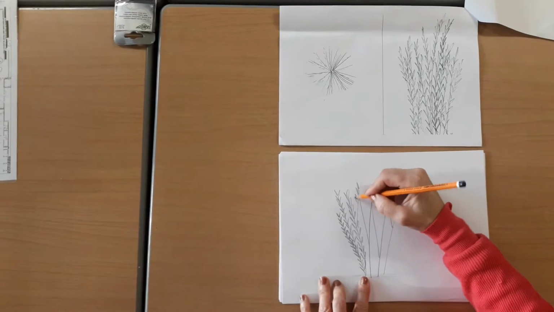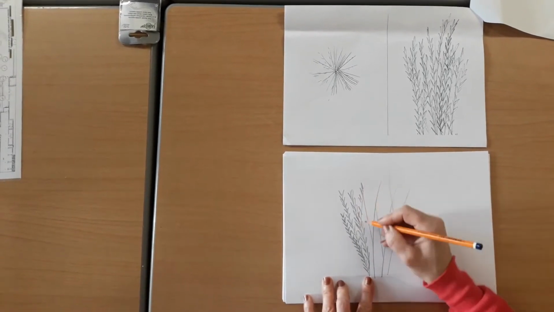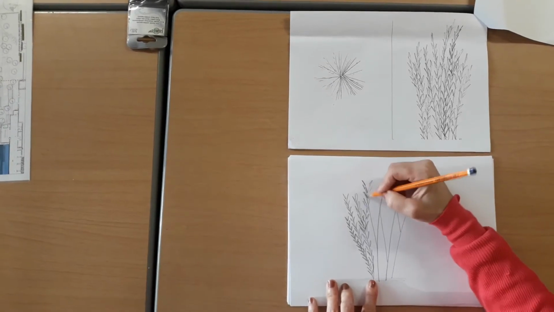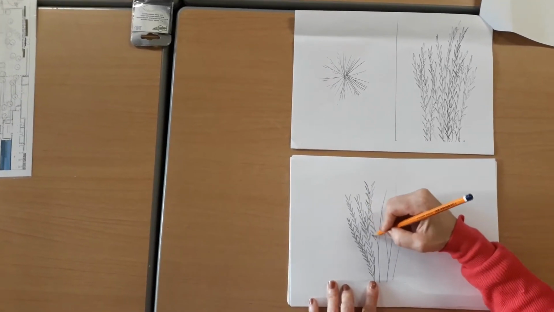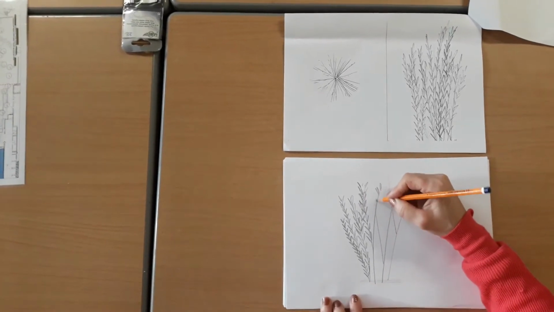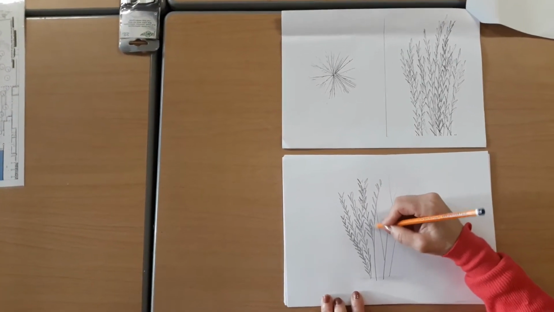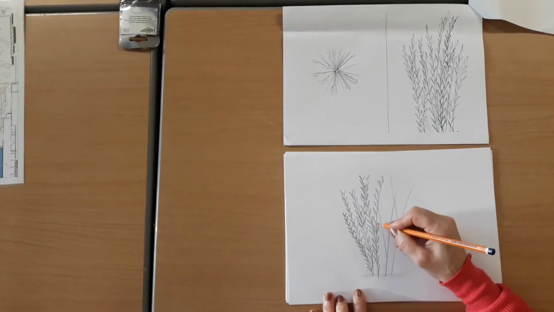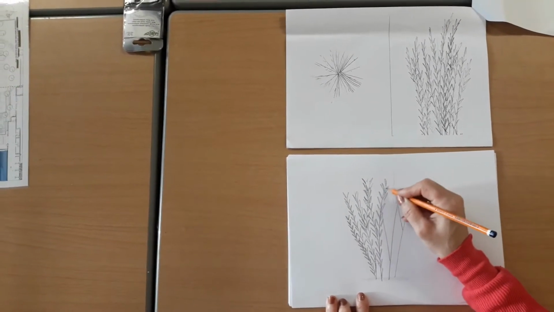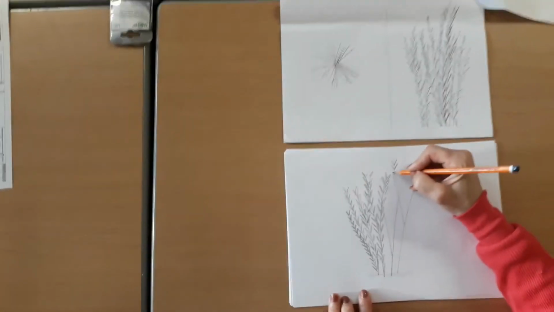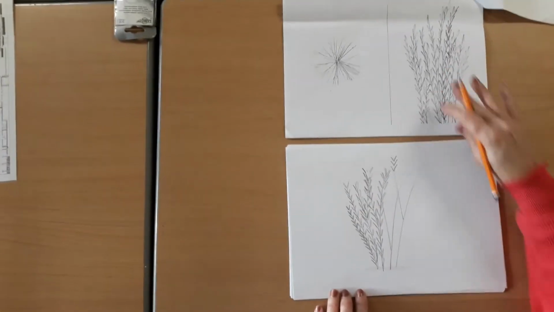You can actually exaggerate those leaves as much as you want. Sometimes you can make those leaves really small, sometimes a bit bigger, but you get the idea. In no time, you've given a fairly realistic perspective of what a bamboo looks like. And it's just really getting used to that angle. So it's basically something like that, okay? And you'll end up with this.